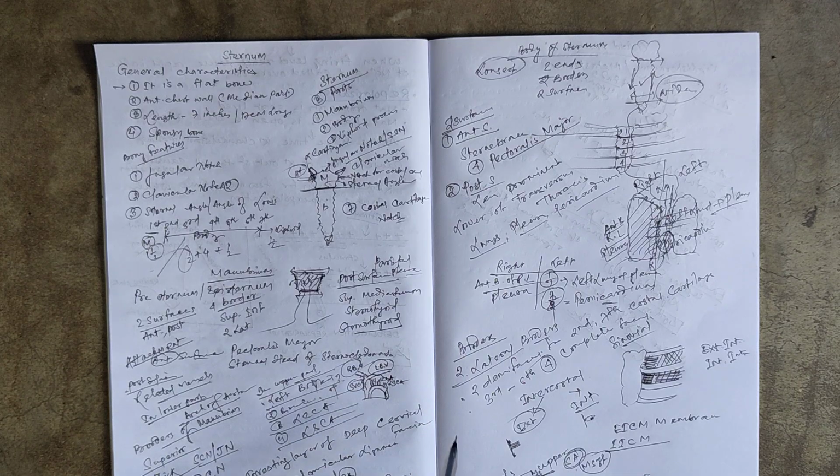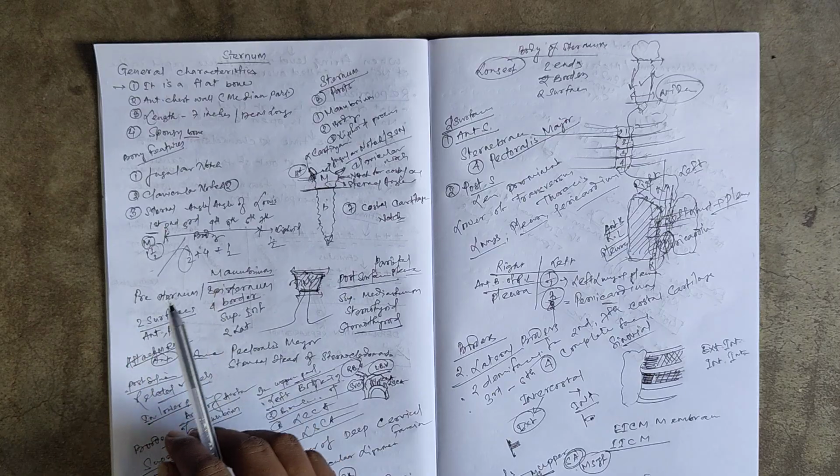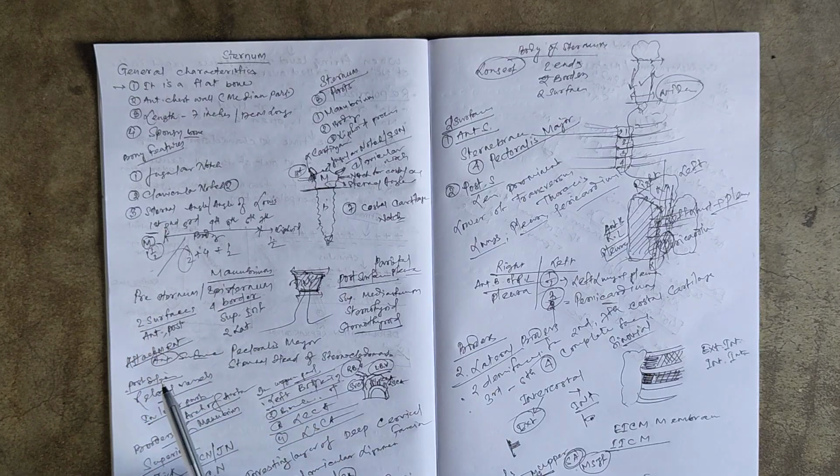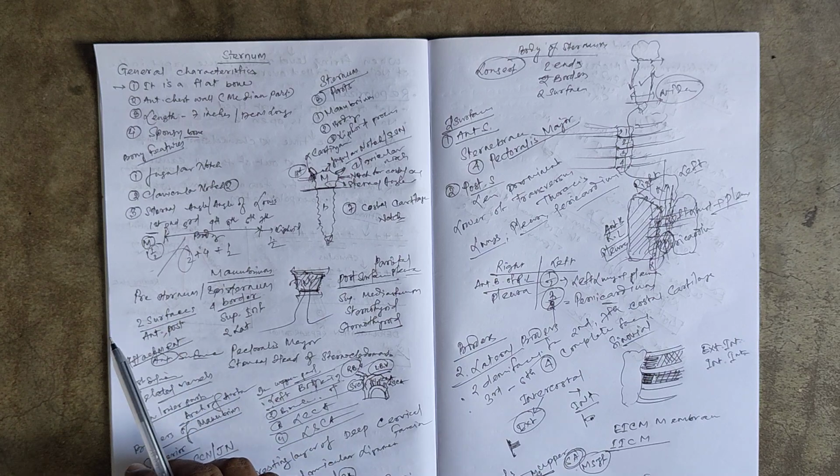Then the lateral border forms a joint with the first costal cartilage, which is a primary cartilaginous joint, and in the lower part it has a demifacet or half facet for the second costal cartilage, which is a plane synovial joint.